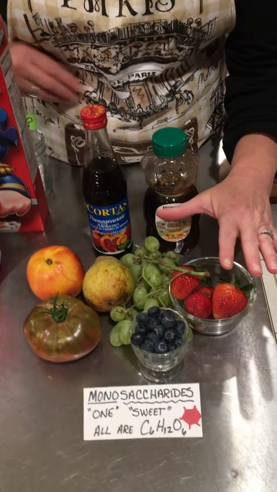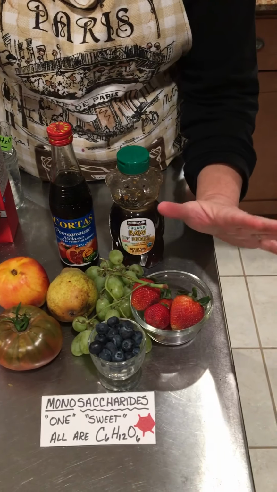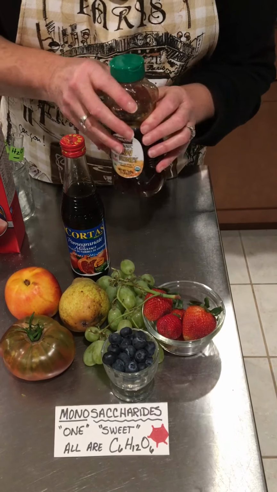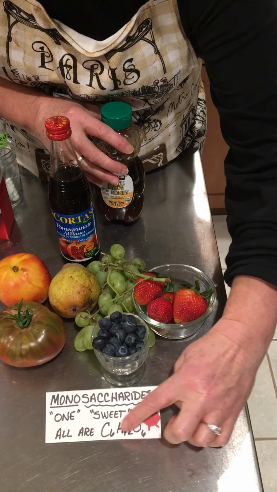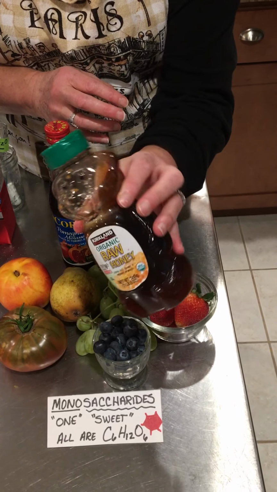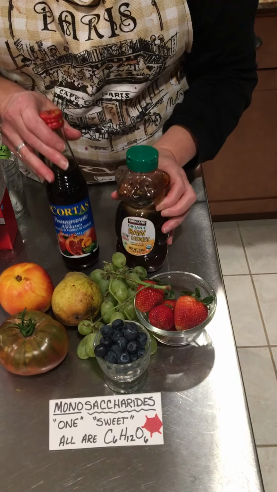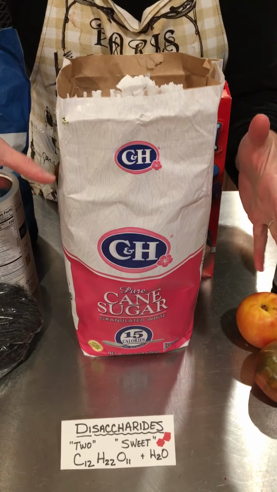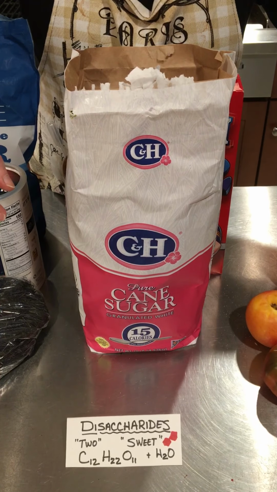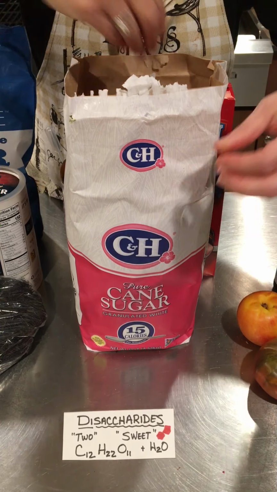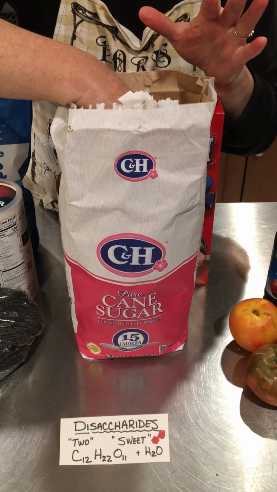So these are some examples of monosaccharides, single sugar molecules. And I want you to remember that single sugar molecules have one water molecule for every carbon, and that's why they're in liquid form, like honey or molasses. And then we go to the next group, the disaccharides. These are two sugar molecules, too sweet. So you take a mono plus a mono, stick them together, it spits out a water molecule, and you end up with what's called a disaccharide.